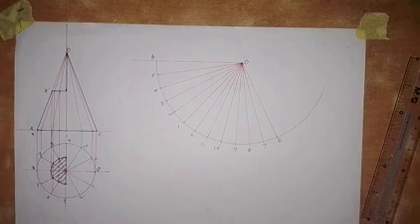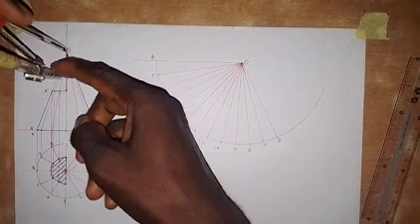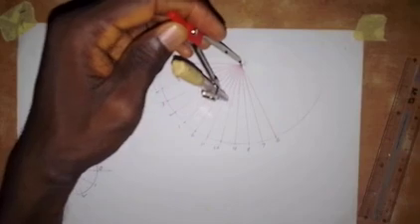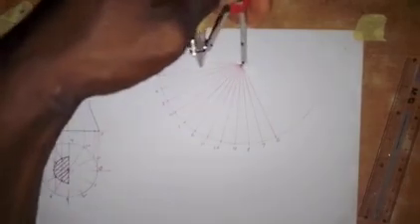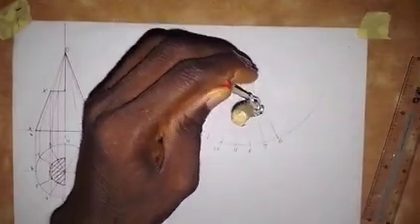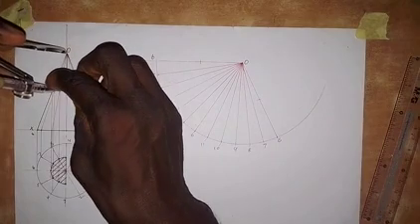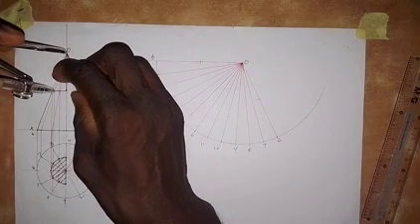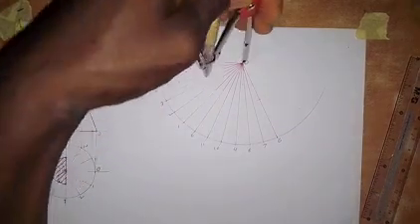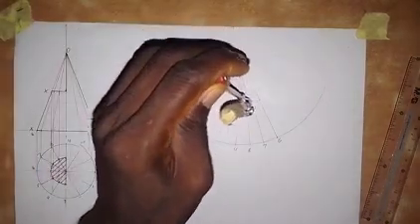So I'll just take my compass. From point O here, we extend to this point where we have 6. Put it at point O here and make an arc on 6, and also here on 6. Then to 5 and 7, make an arc here on 5 and make an arc here on 7.